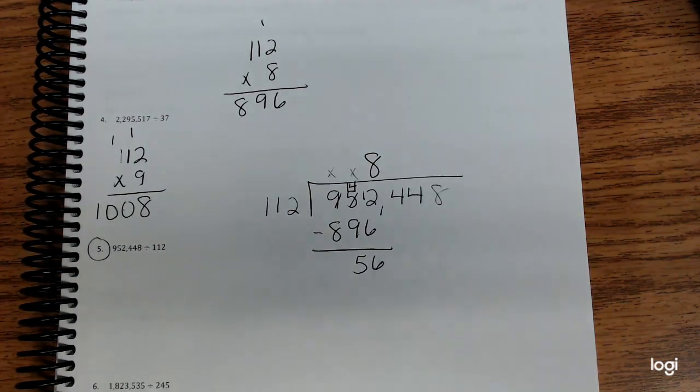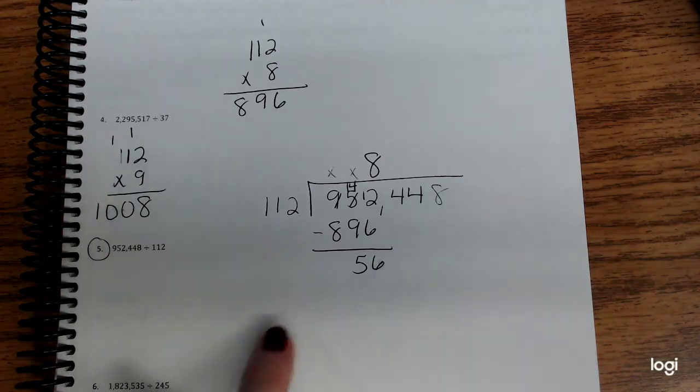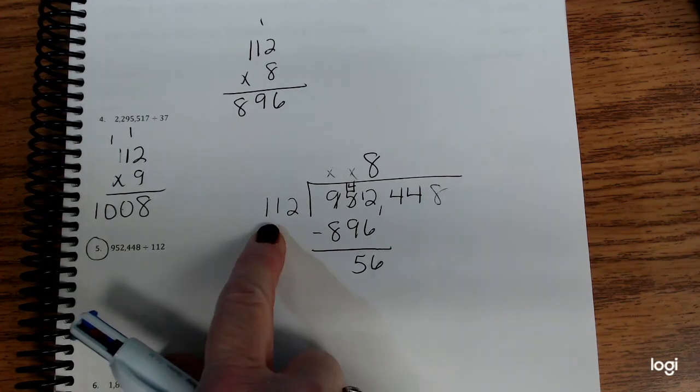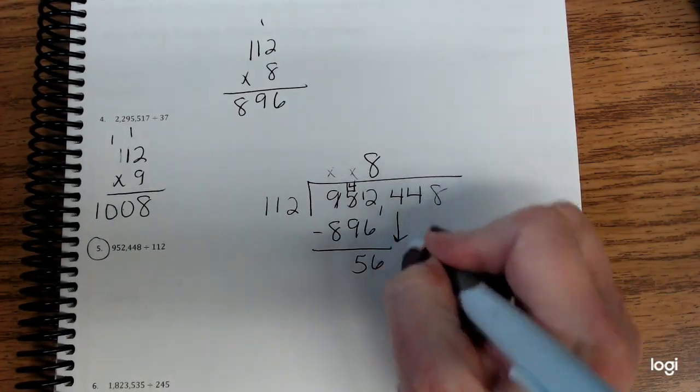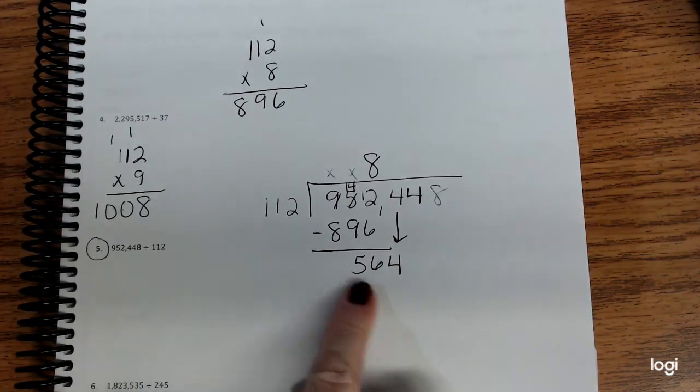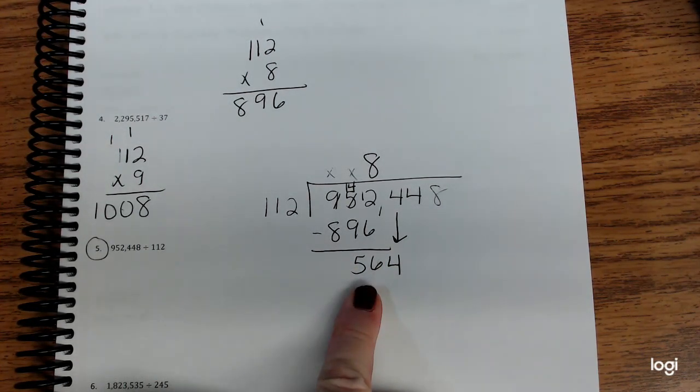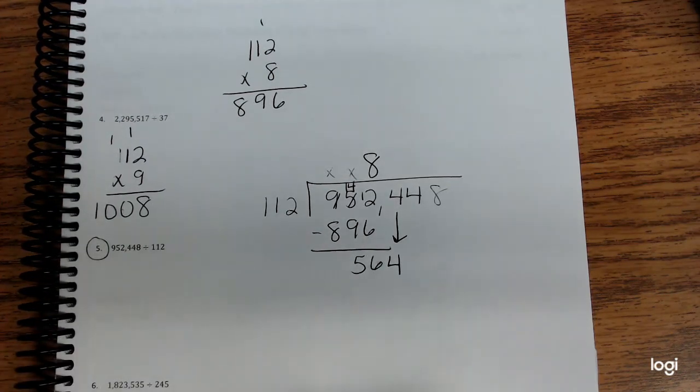Boy, a lot of borrowing we have to do here. All right, so I have here 56, which is less than 112, so I'm good. So I'm going to bring down the 4. 100, 500. Do you think we should go 5 times or 4 times? Let's try the 5 and let's just see what happens.